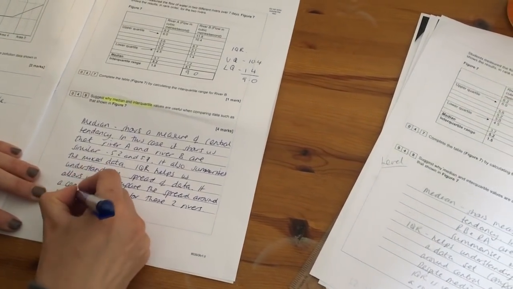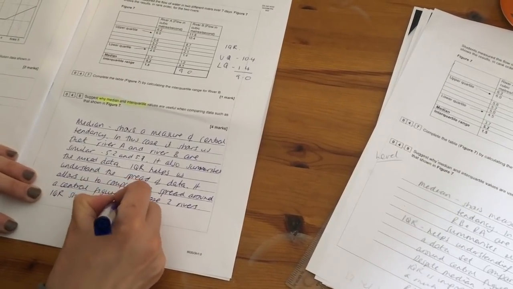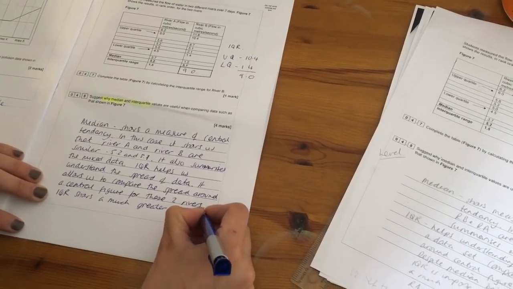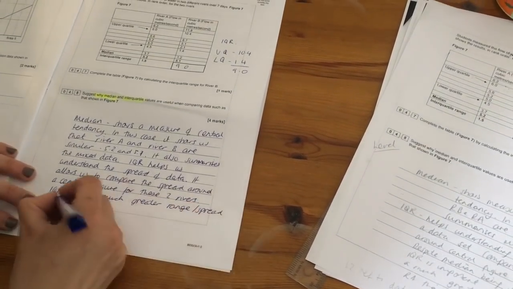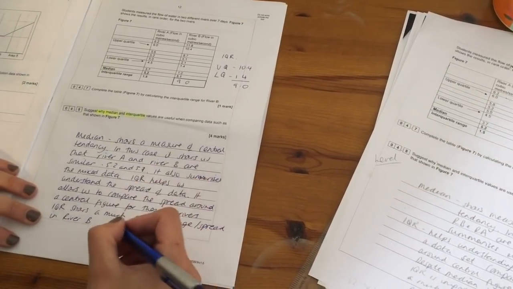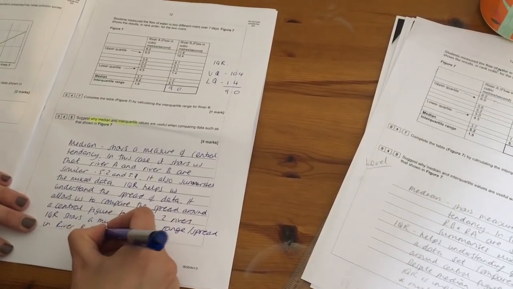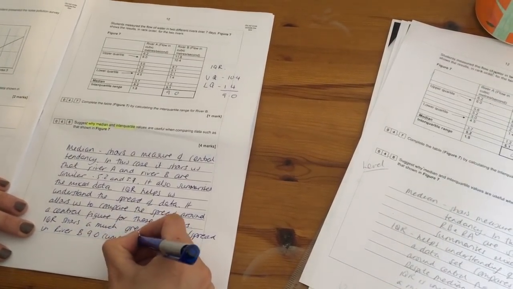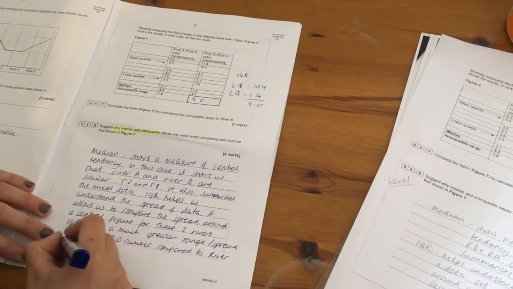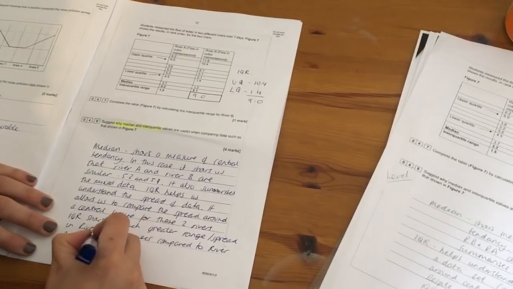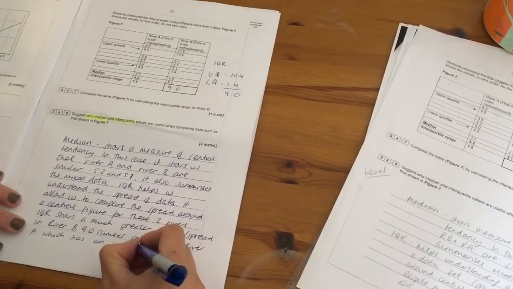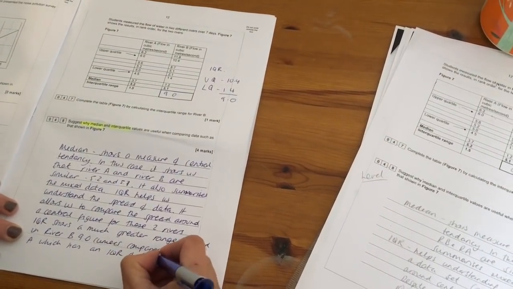The IQR shows a much greater range or spread in river B, and we'll make sure we refer to the data here. So it's 9.0 QMEX compared to river A, which has an IQR, interquartile range, of 1.5 QMEX.